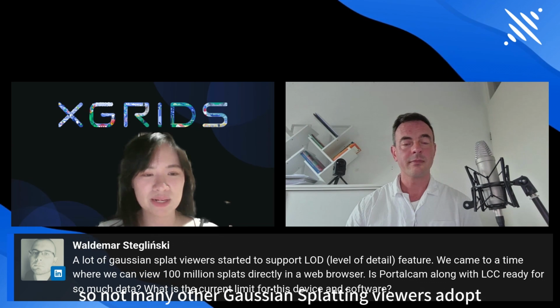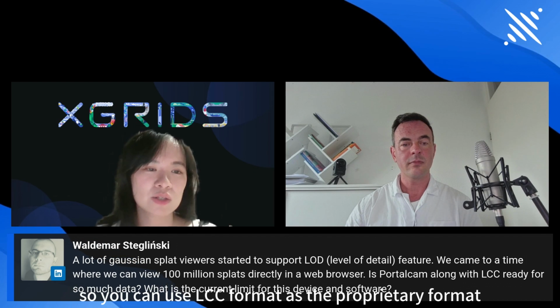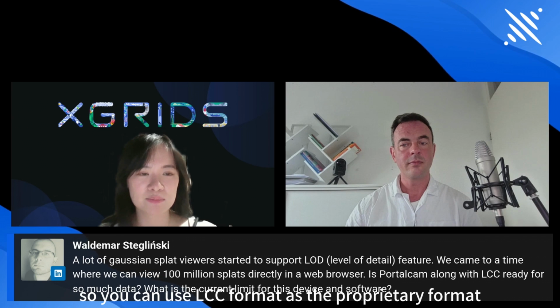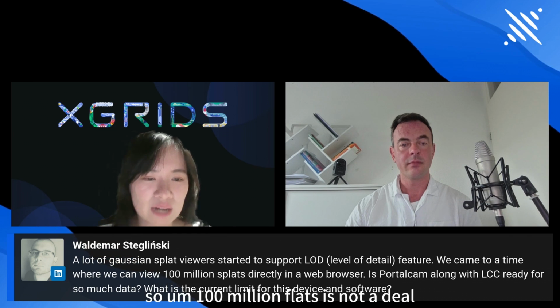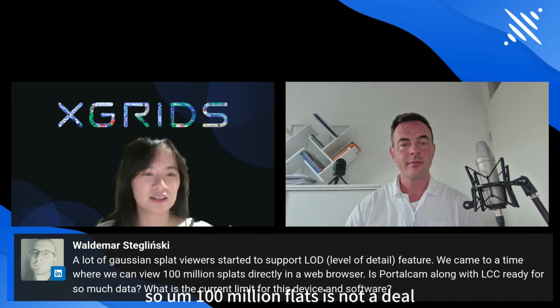Not many other Gaussian Splat viewers adopt this kind of strategy. The LCC viewer also adopts it. So you can use the LCC format as a proprietary format, which compresses a lot, as well as adopts the LOD strategy. So 100 million splats is not a deal.